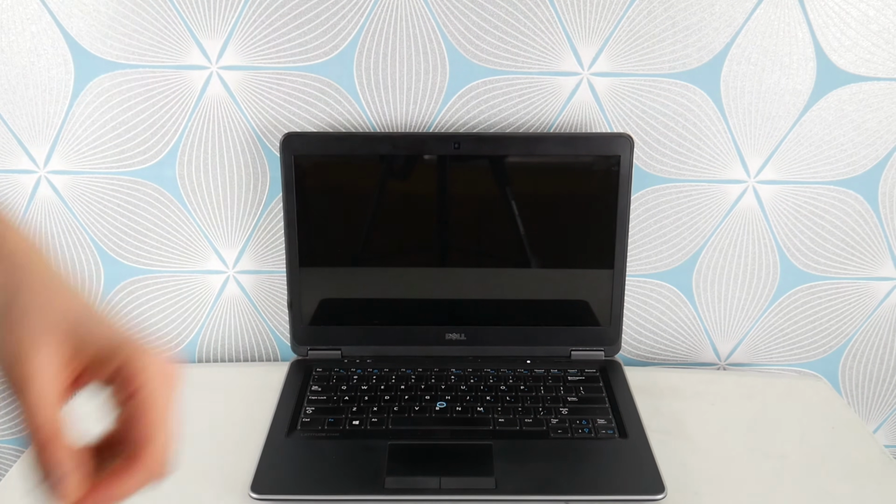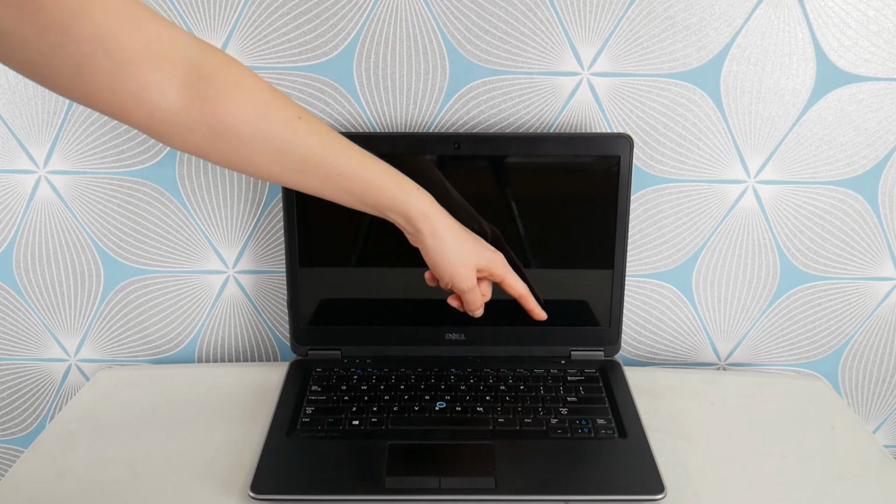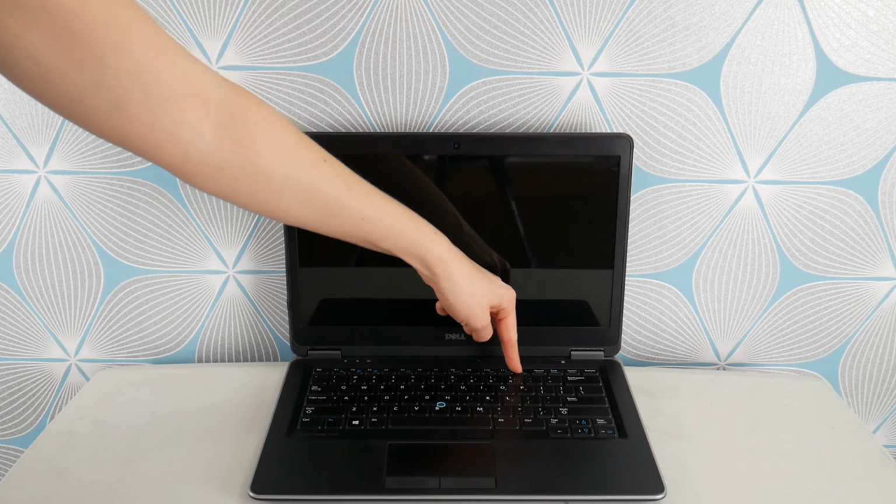So, blue screen errors can be a hardware or software issue. Today we're going to go over both. We're going to hit your power button and immediately start tapping on F12 to test your hardware.